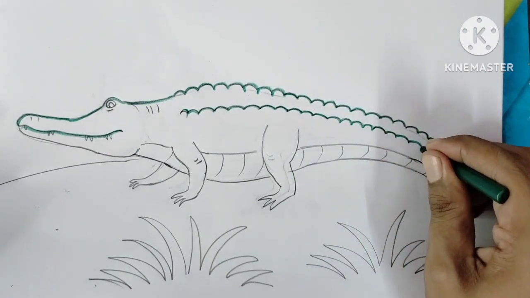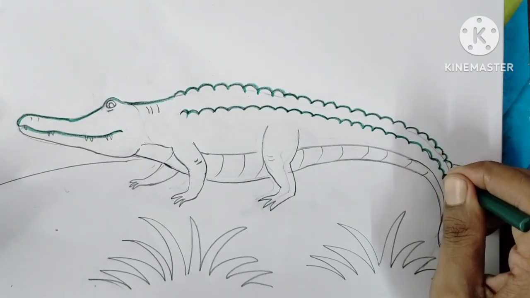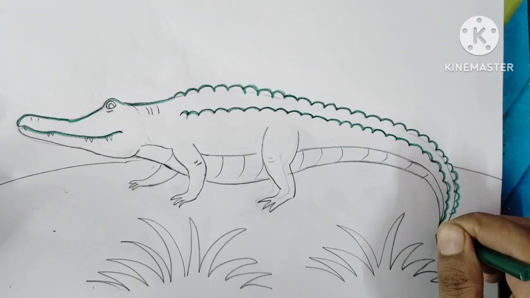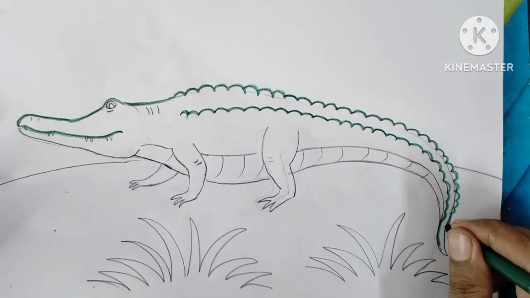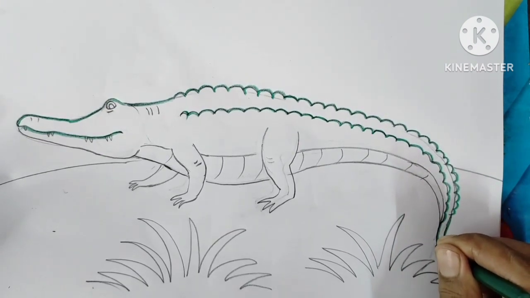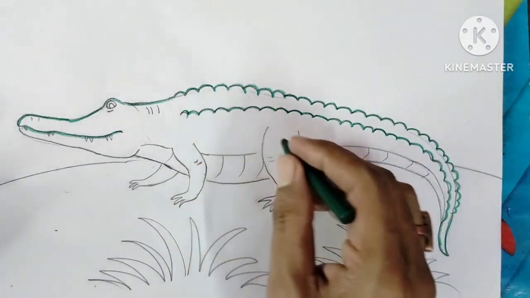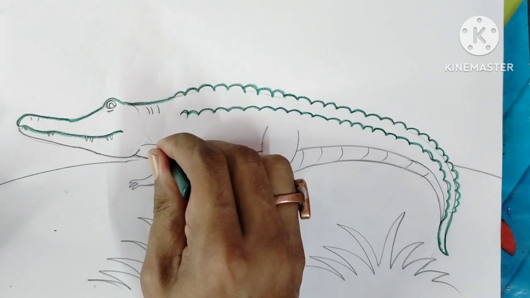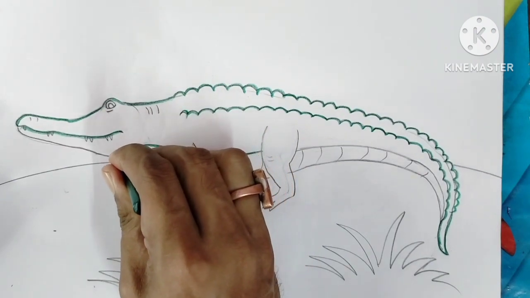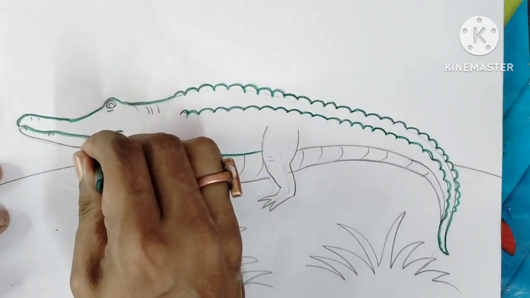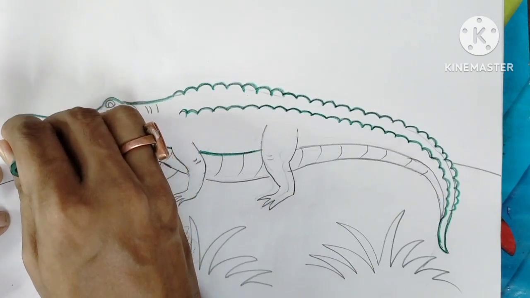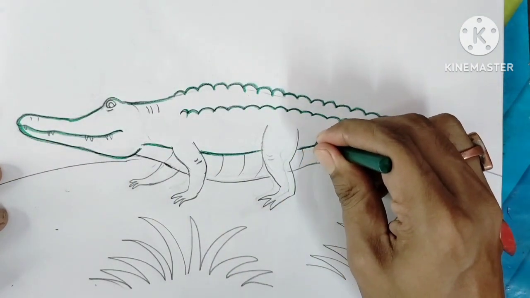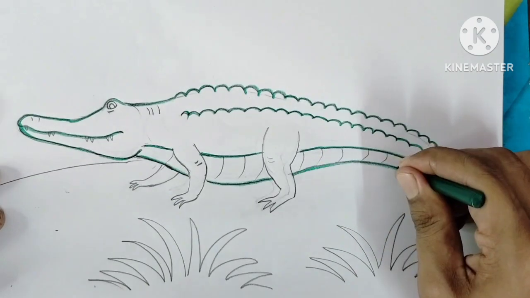Now this side. All the lines I will use the dark green color. Okay, so here this line I will use dark green color. Done. See, children, I am using the dark green color for the outlines.